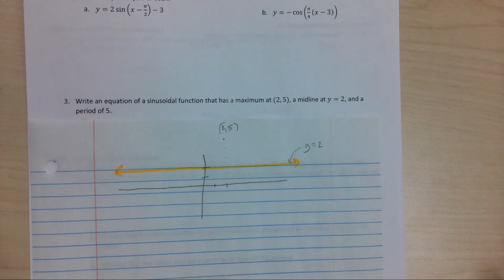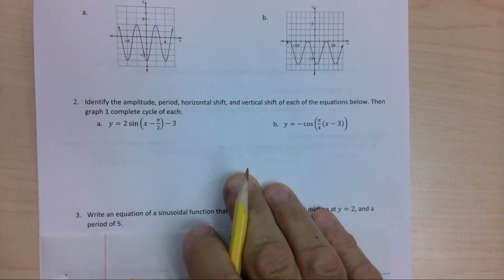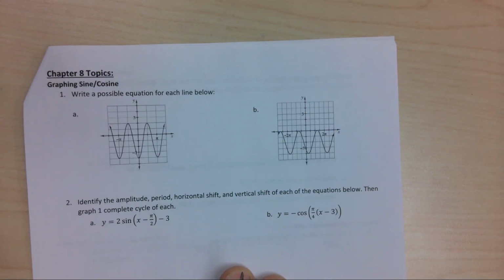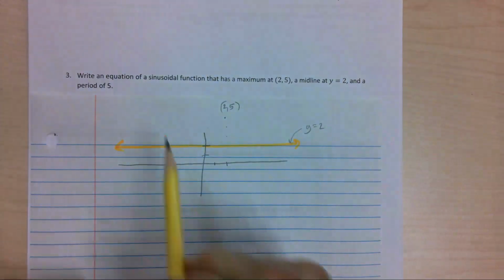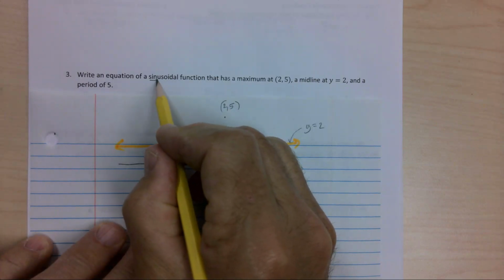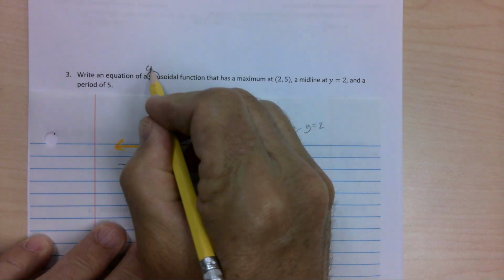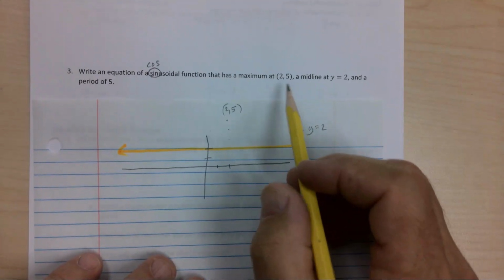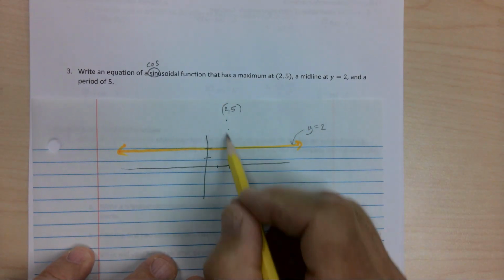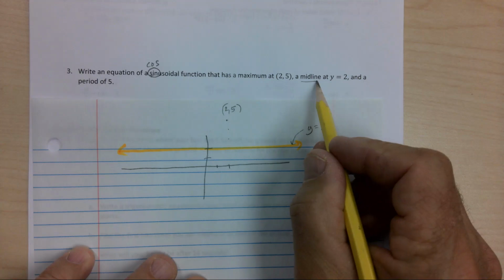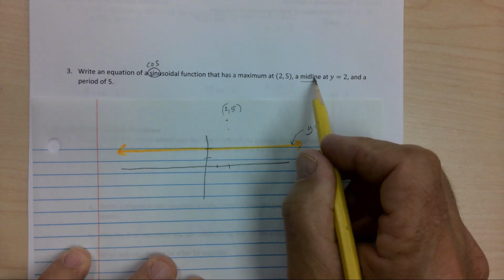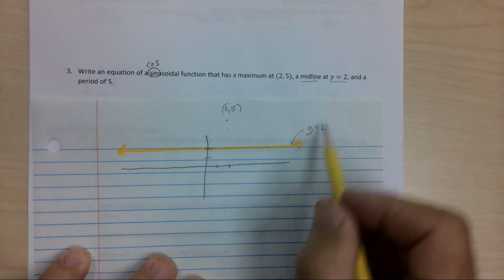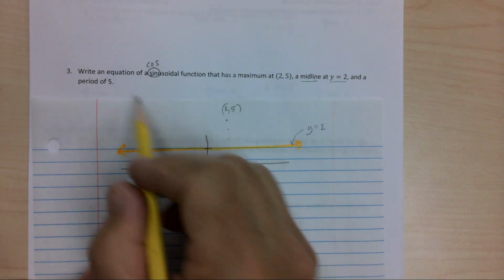All right, so number 3 in the chapter 8 topic section: write an equation of a sinusoidal. Don't be fooled, it doesn't have to be sine, it can be sine or cosine, so don't misinterpret the instructions. Maximum 0.25, so (2, 5), and the midline, the thing that cuts the sinusoid in half, is at y equals 2. I've got that all drawn here. And a period of 5.